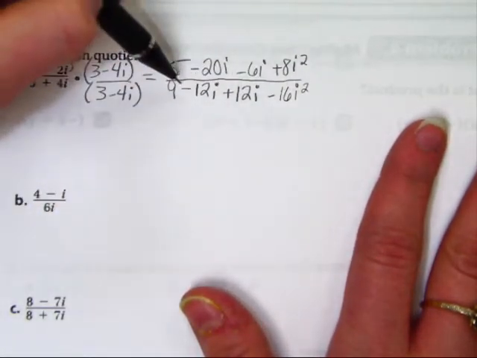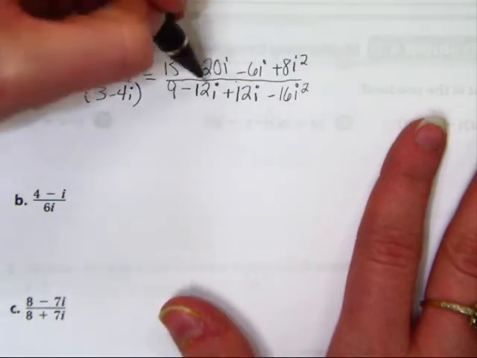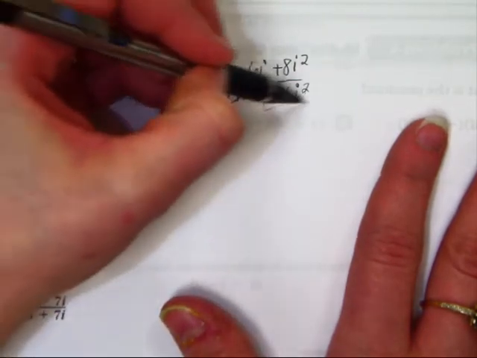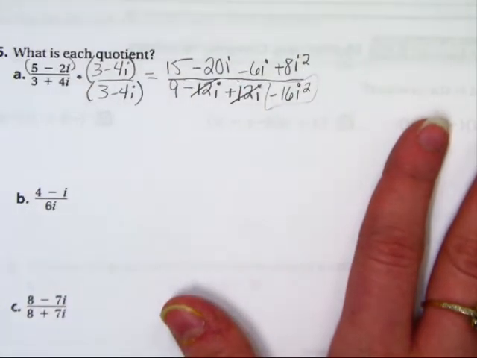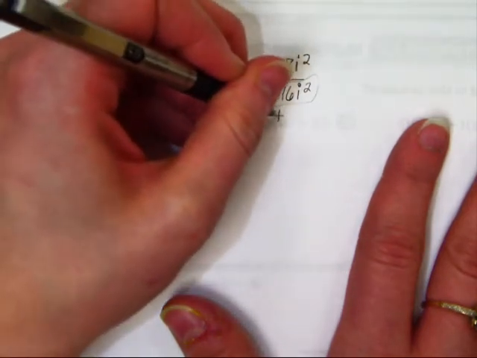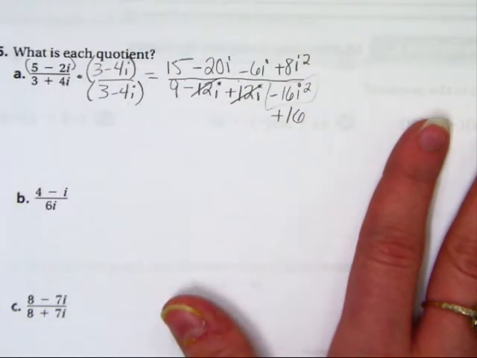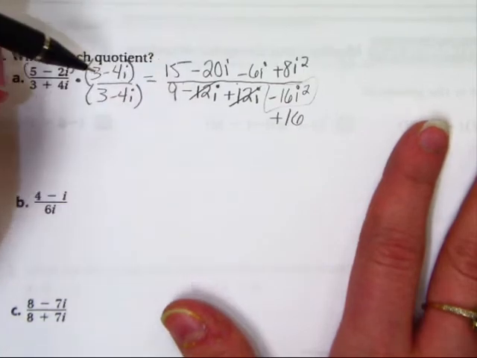Now we're going to fix the bottom. Let's do the bottom first. What do you notice about the middle two terms? They cancel each other out. Very good. And what do you notice about minus 16i squared? It turns into positive 16. That is correct. Now let's talk about the top.